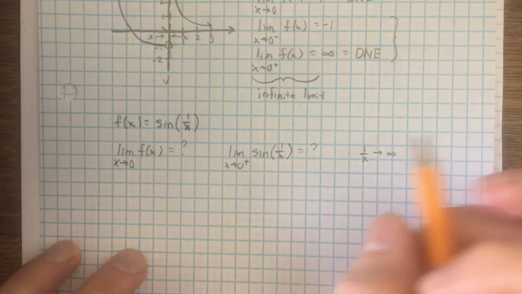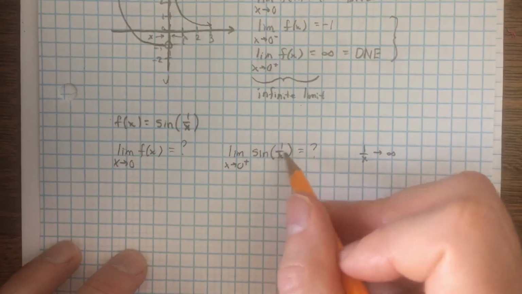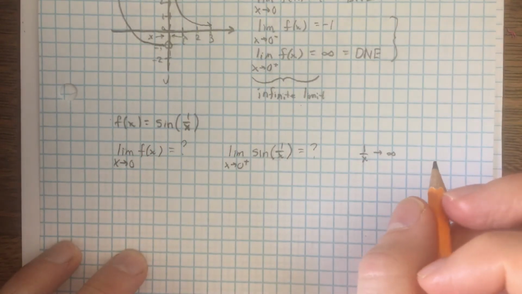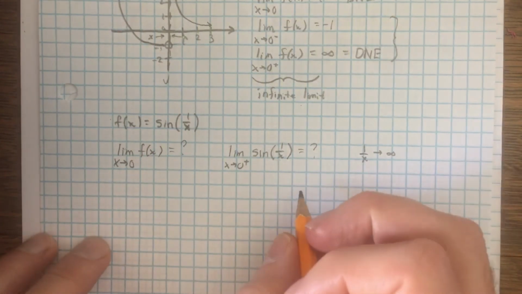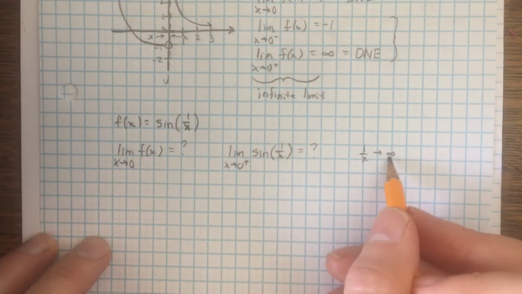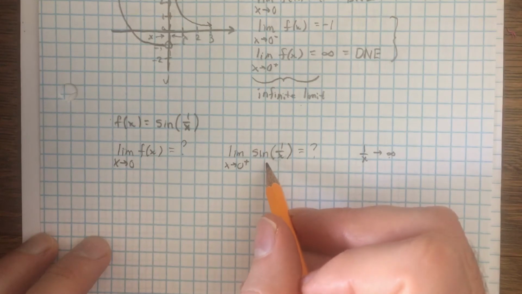It should be pretty obvious, right? As a fractional denominator gets smaller and smaller in magnitude, the overall ratio value gets larger and larger as long as the numerator stays fixed. All right, so if we think about the sine function, we've got the argument of the sine function heading towards infinity. So what is the overall sine function doing in that case?